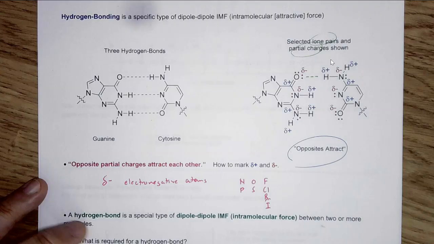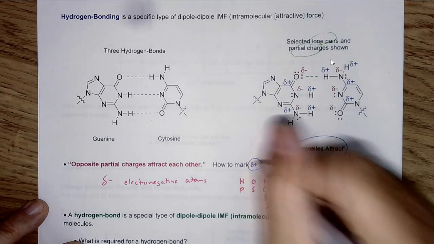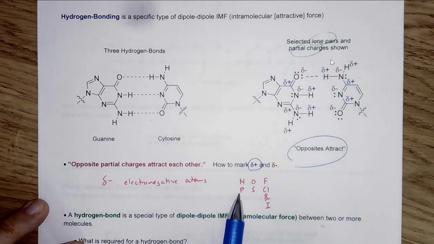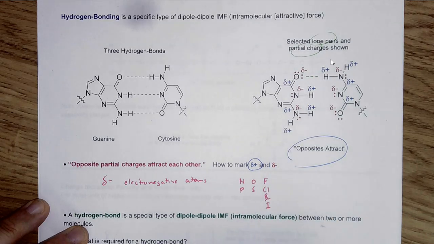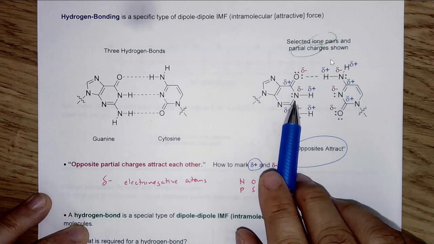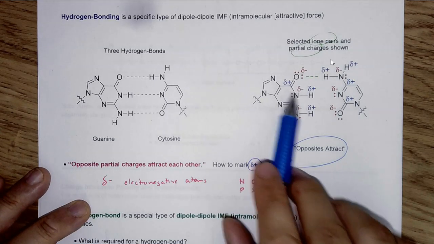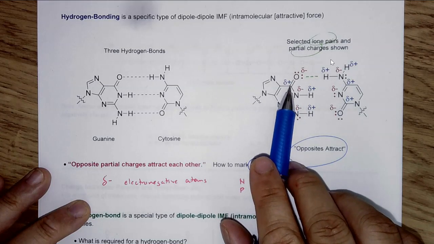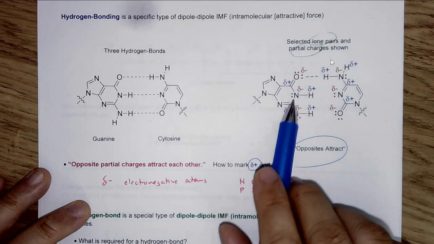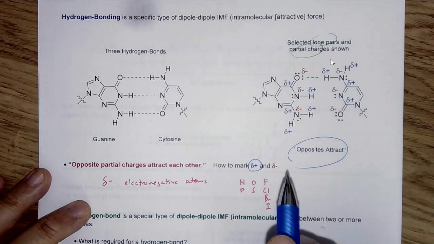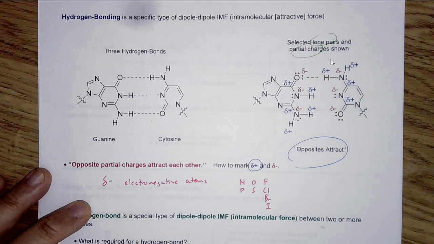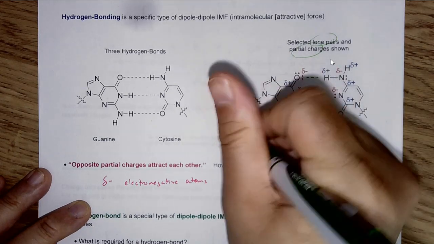Okay? The next thing is, what about your partial positives? Any atom connected to an electronegative atom will be partial positive, because that electronegative atom is pulling electrons away from it. So for instance, we have a nitrogen here, automatically put a partial negative, and then any atom attached to that nitrogen should be partial positive, because nitrogen is pulling electrons away from that carbon, away from this hydrogen, and away from this carbon here. That's how we identify these polar bonds.